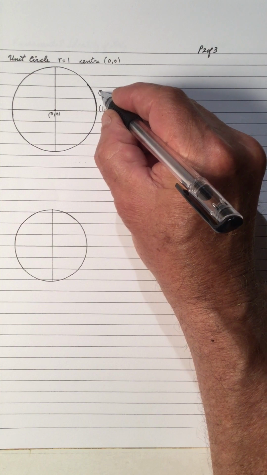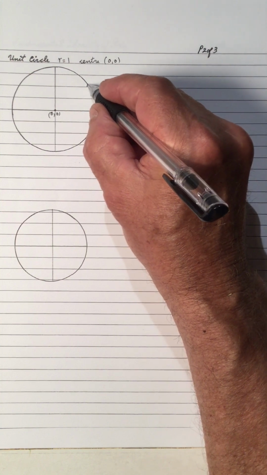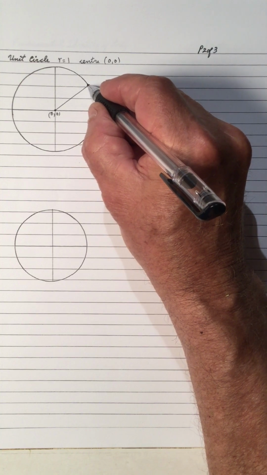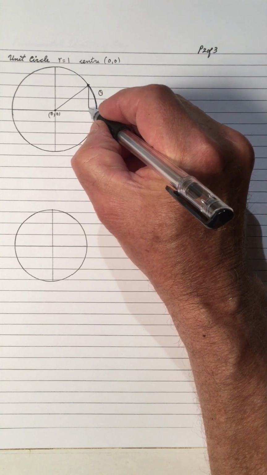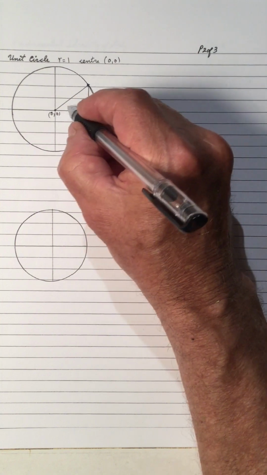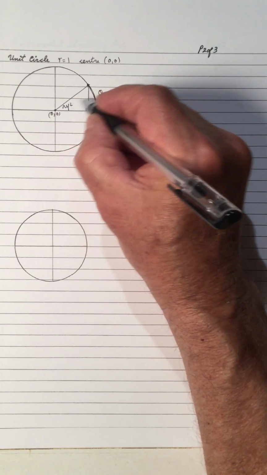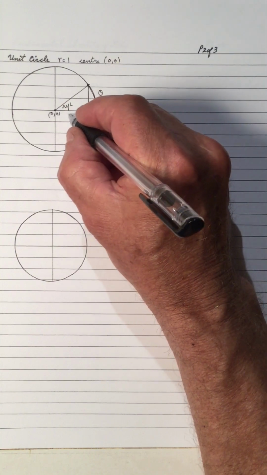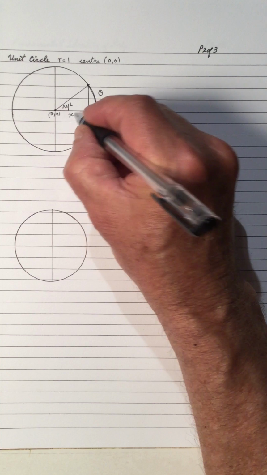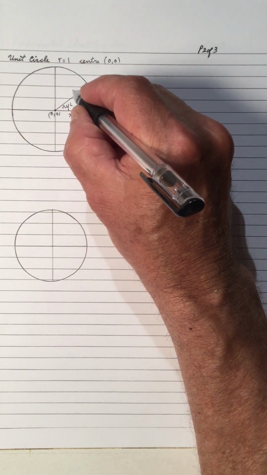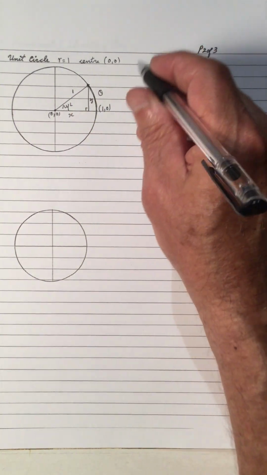The rotation here is theta. The terminal arm passes through this point. We drop a perpendicular to the x-axis. So this rotation of theta, the reference angle is equal to the value of theta. This is the x value, and this is the y value, and the hypotenuse is 1.